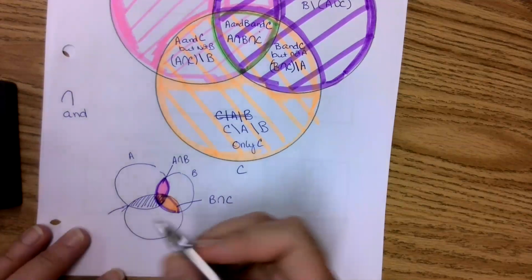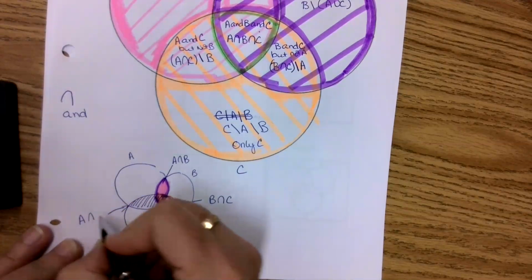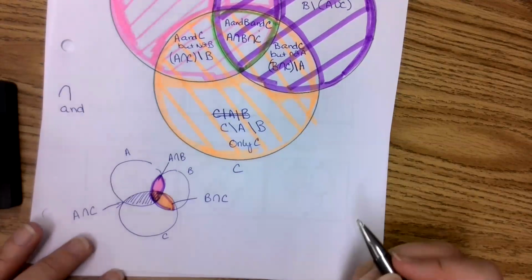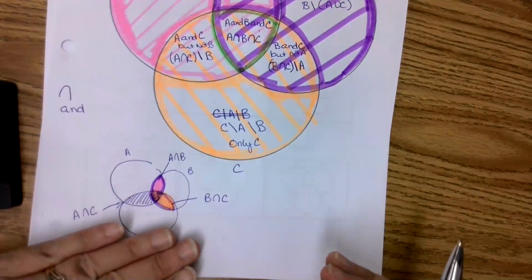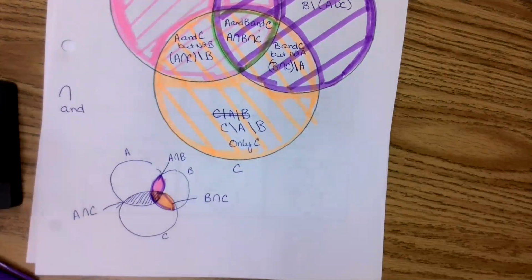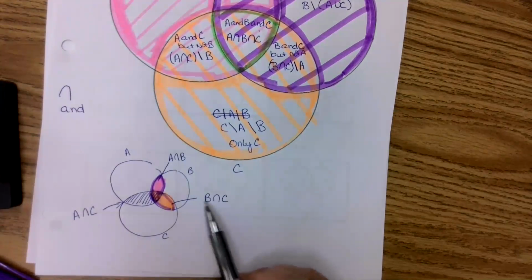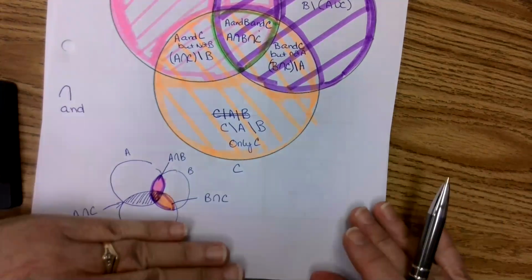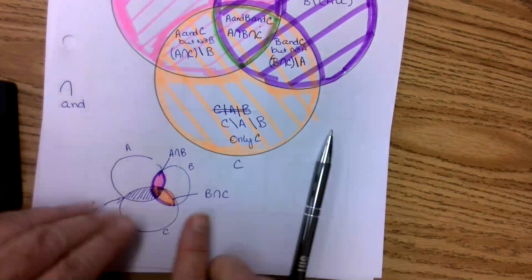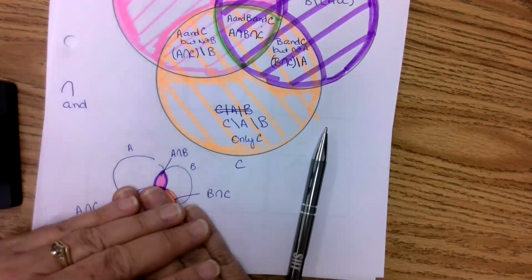This one is going to be A intersection C. So the intersection part, you can kind of just think of the two at a time. So if I'm looking at A intersection B, I can pretty much just ignore C for that point.